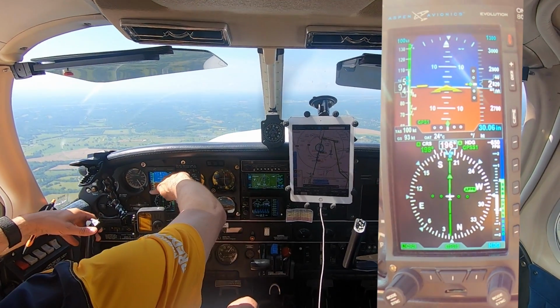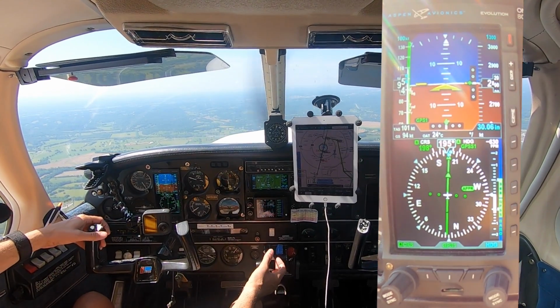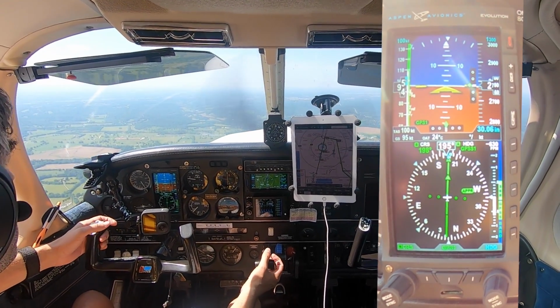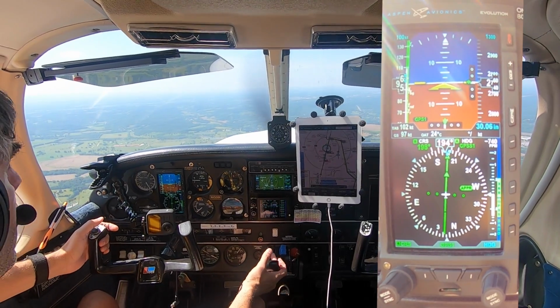Alright, so we got 94 knot ground speeds. We want about a 450 foot per minute descent rate.